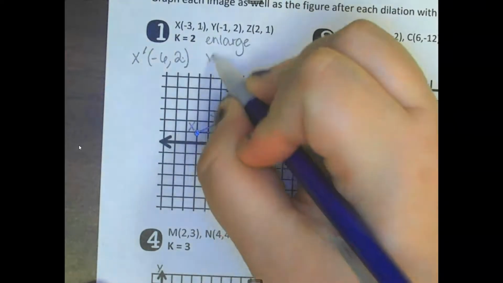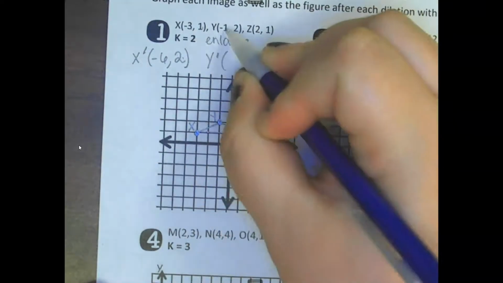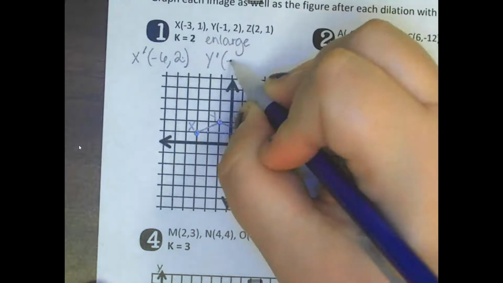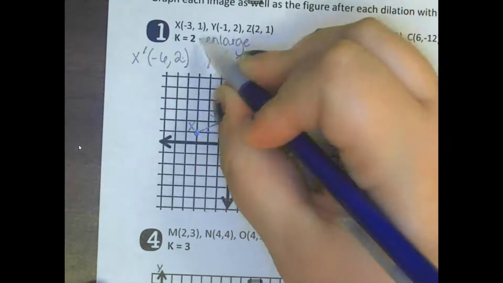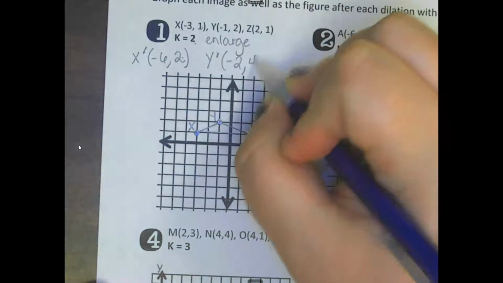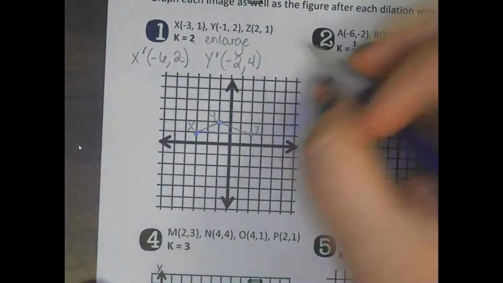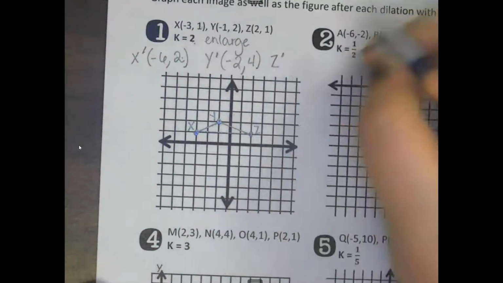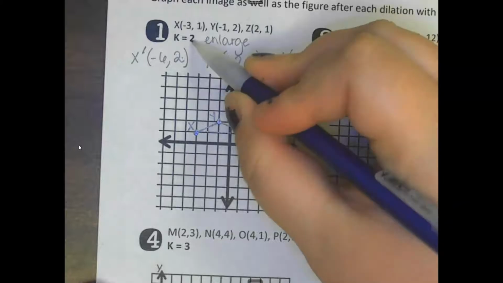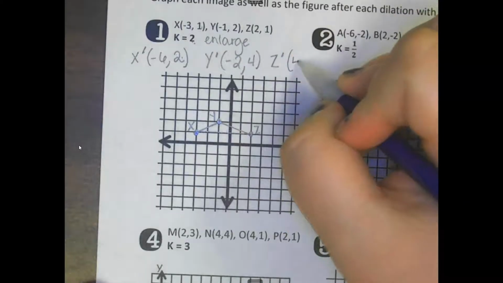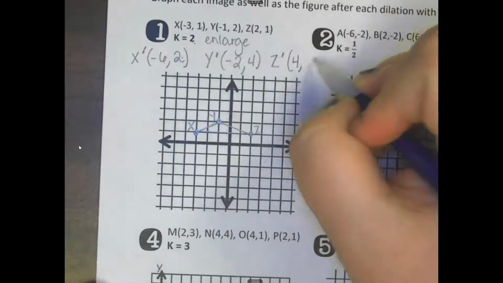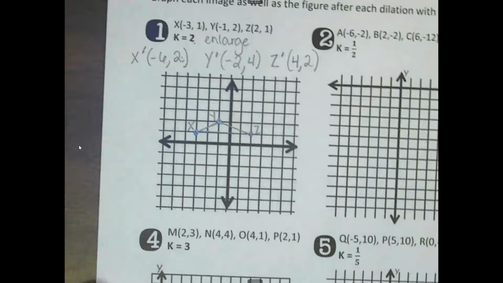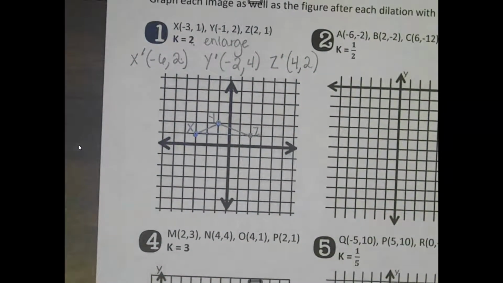Then we're going to do our Y prime. -1 times 2 is -2. 2 times 2 is 4. Then I'm going to take my Z prime. 2 times my scale factor 2 is 4. 1 times 2 is 2. Those are my 3 new points.